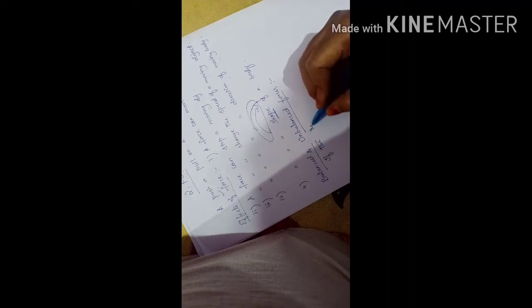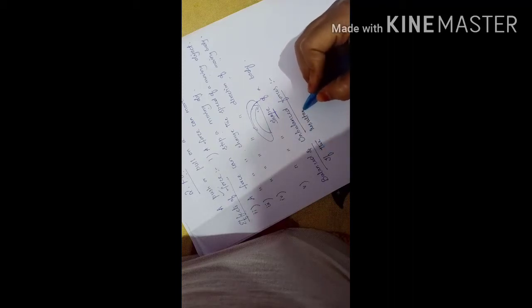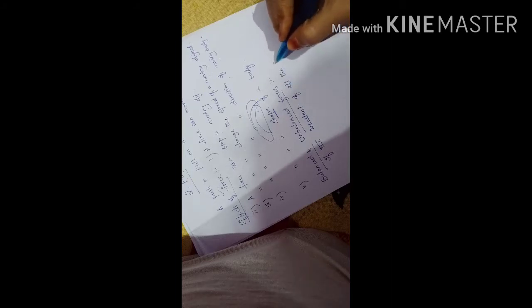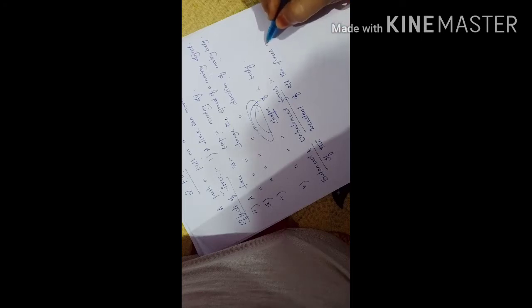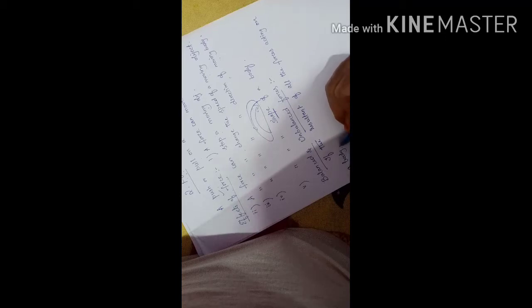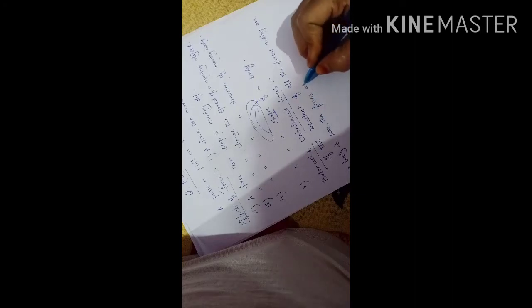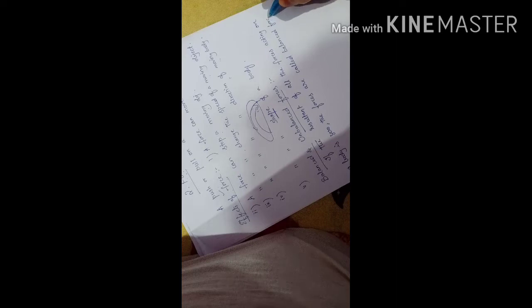See, the definition of balanced force: if the resultant of all the forces acting on a body is 0, the forces are called balanced forces.